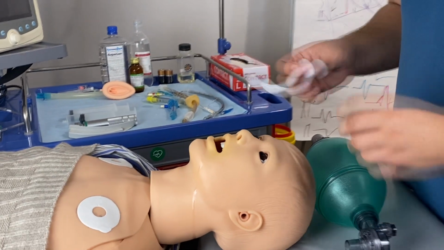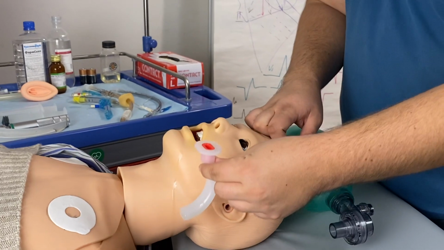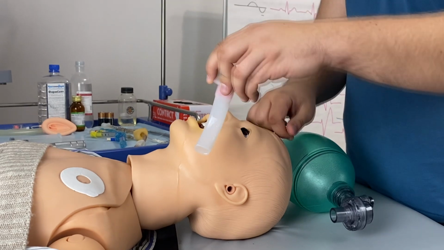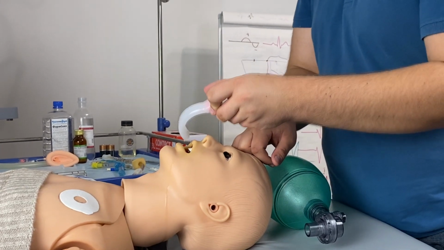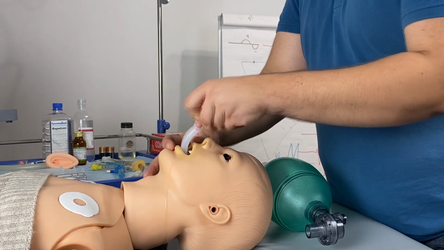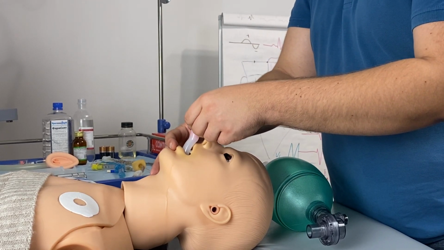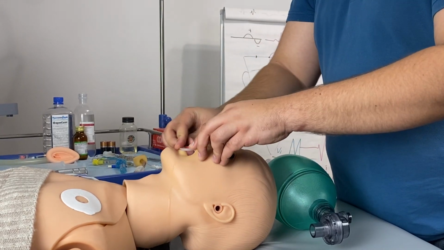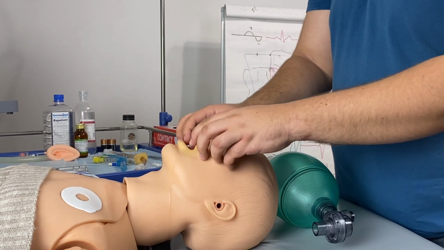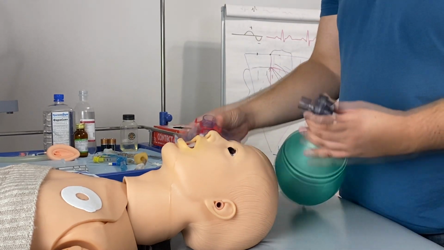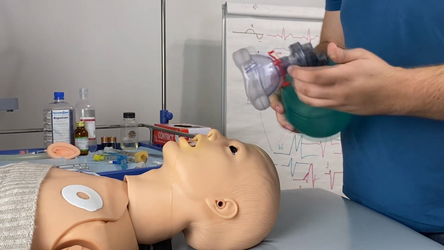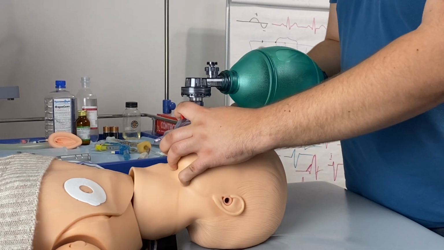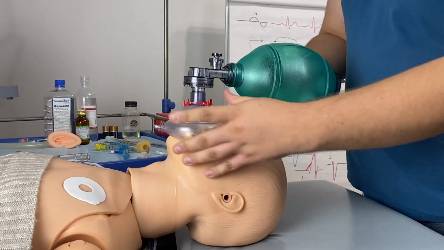Now the oropharyngeal tube. This will be positioned like that, but to insert it inside the patient, we must bypass the tongue, so we will have to rotate it 180 degrees. We open the mouth of the patient, get the tube inside, insert it halfway, then we rotate it back and keep pushing it forward until it's fully inside, on the level of the teeth. And now, as you can see, there is no connector. We'll have to use the face mask again. Letter C, press it down, keep it, and ventilate.